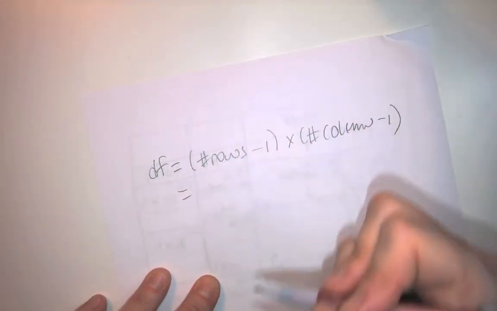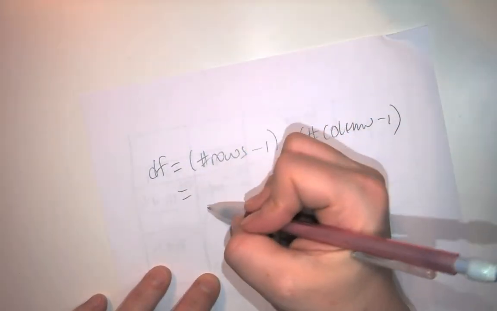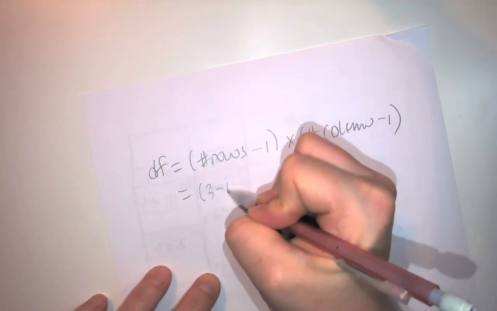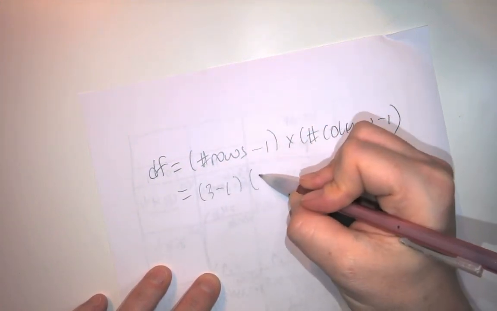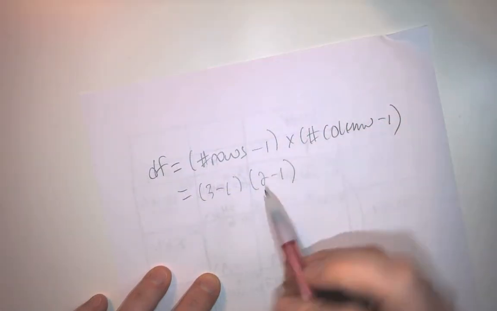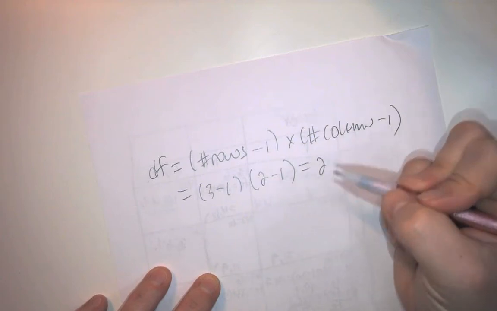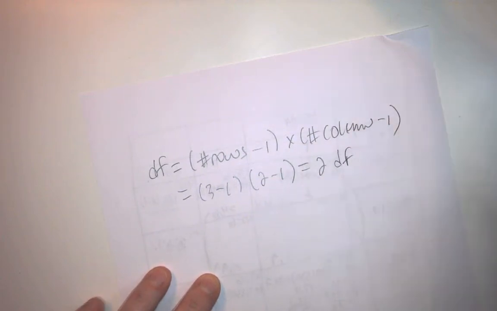And in our example, we have 3 rows because we have diplomacy, middle, and force. So 3 minus 1 times 2 minus 1 because we have men and women in columns, and that equals 2. So we have 2 degrees of freedom.